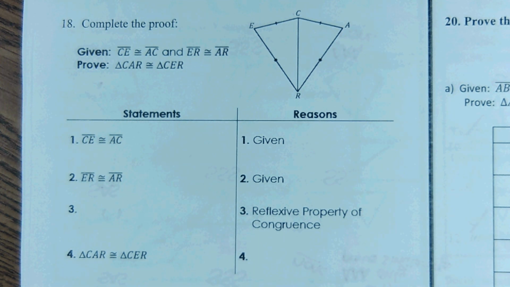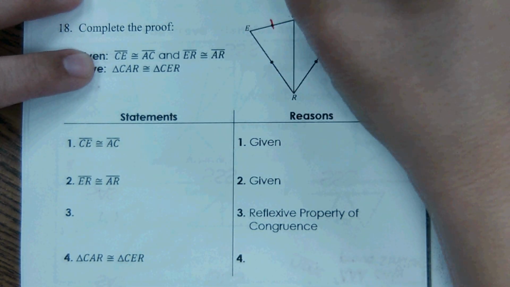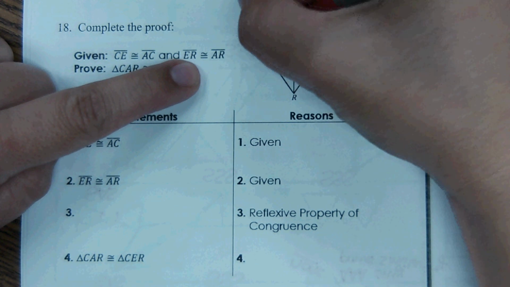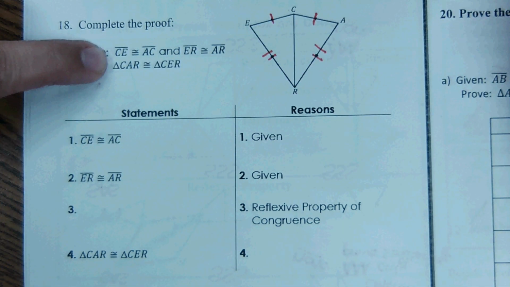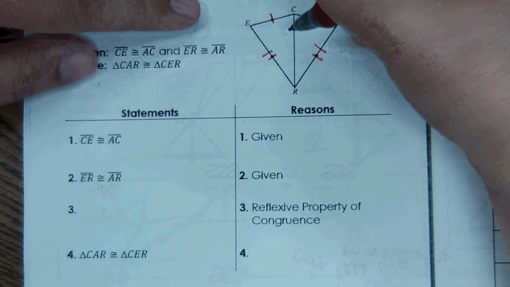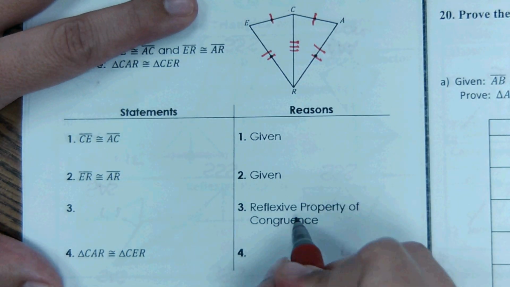Okay, so we're doing the same thing. We're just bringing it into the proof format. So given, it fills in the two givens for us. Just looking at what it says, CE equals AC. Cool. ER right here equals AR. We're trying to prove that these triangles are congruent.